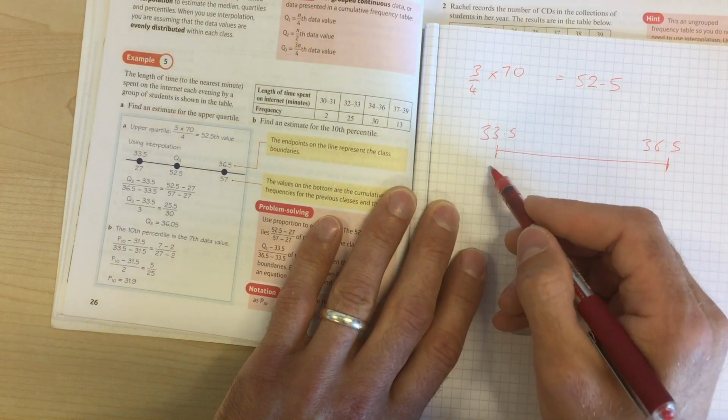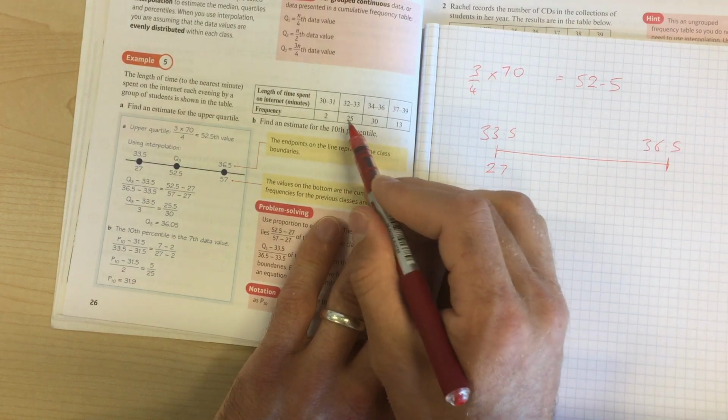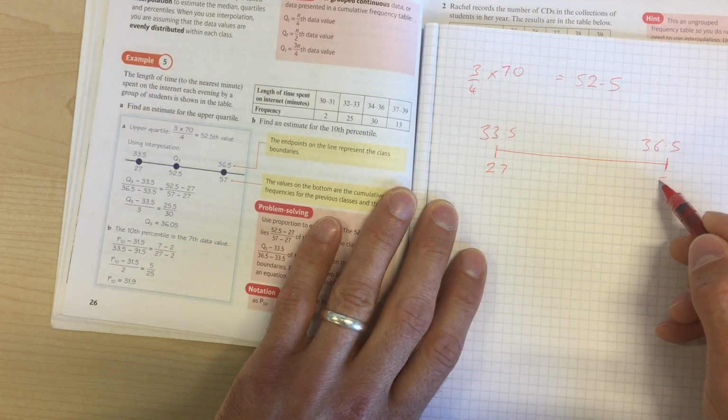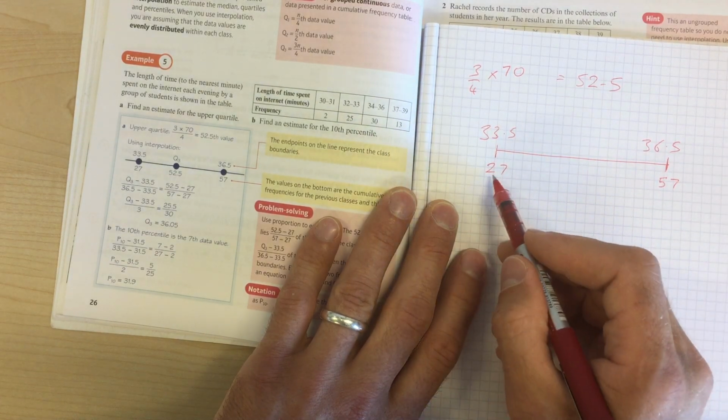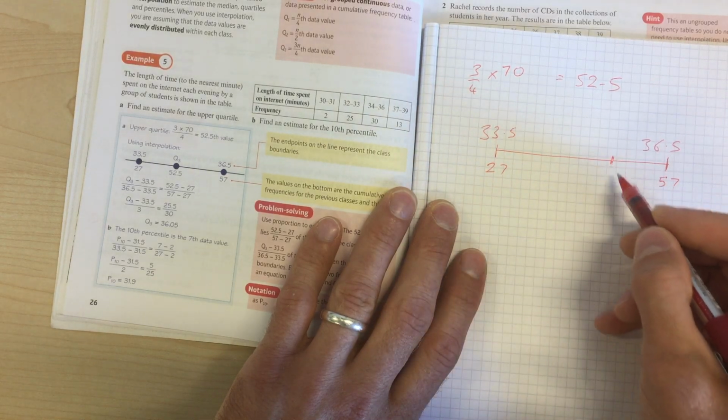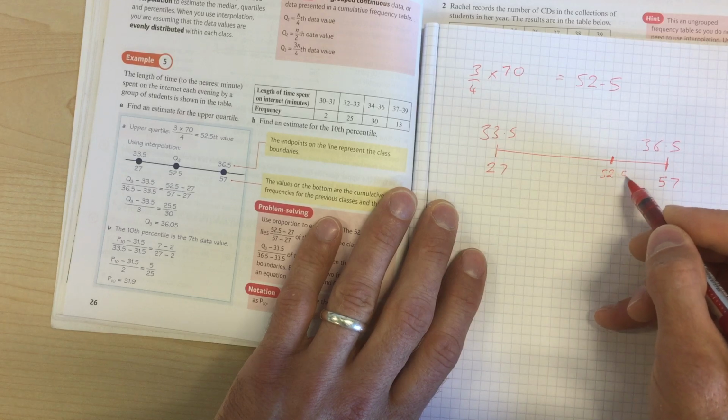Before this group, we've got a total of 27 pieces of data. That's 2 add 25, that's where that number comes from. When we add on those 30 pieces of data, we've got up to 57 pieces of data. So the gap between 27 and 57 is 30 pieces of data. We want piece of data number 52.5.